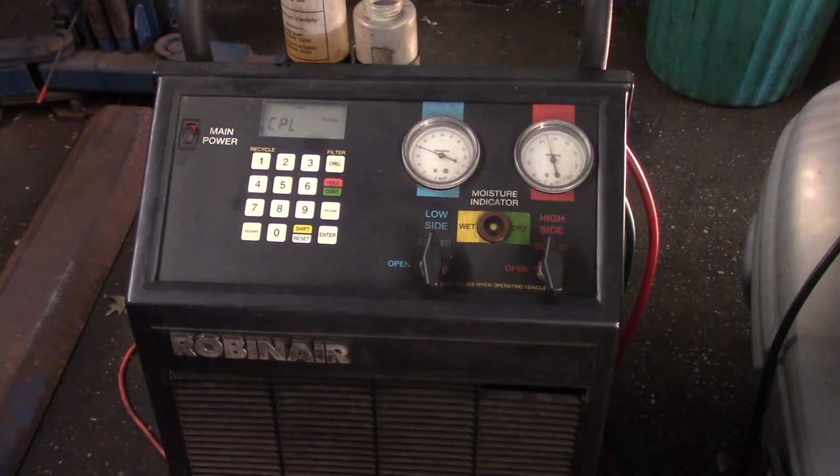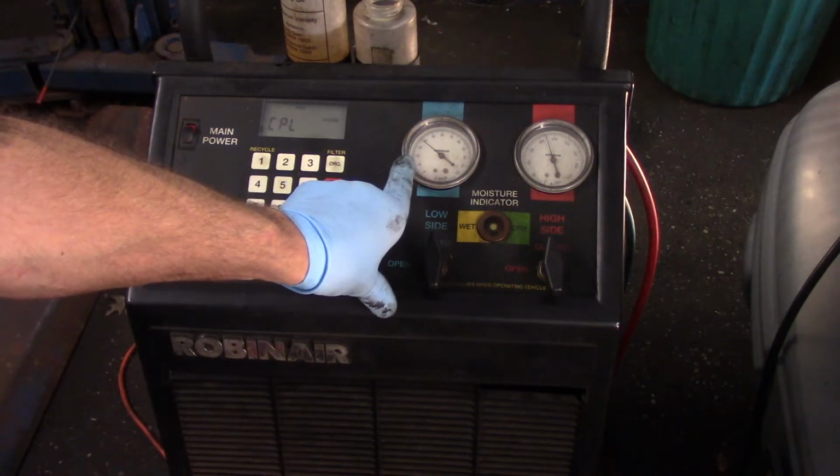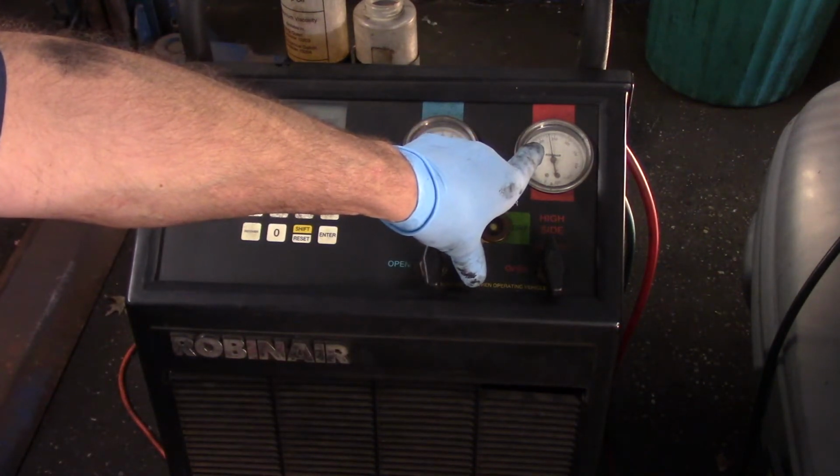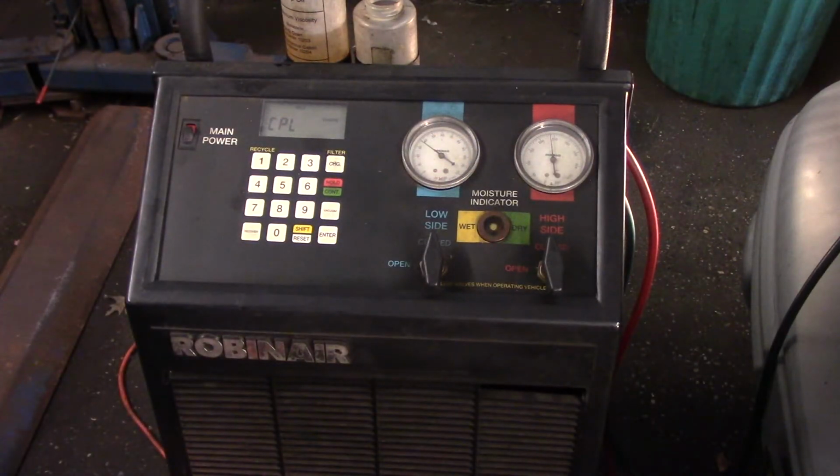Okay, now normal pressure is supposed to be around 30 on the low side and around 200 on the high side. So we may be a little bit higher than normal because we're in the back of the shop where it's actually pretty hot back here. There's no airflow. Alright, so that's it. We're all set. Alright, it blows out nice and cool.